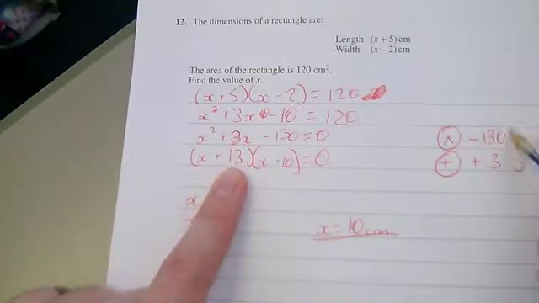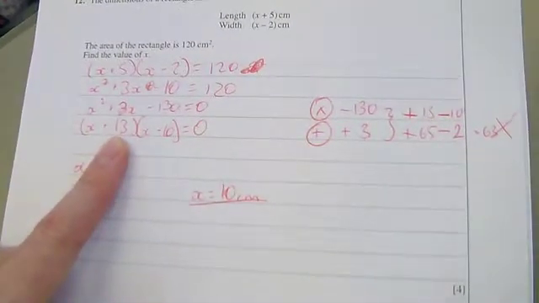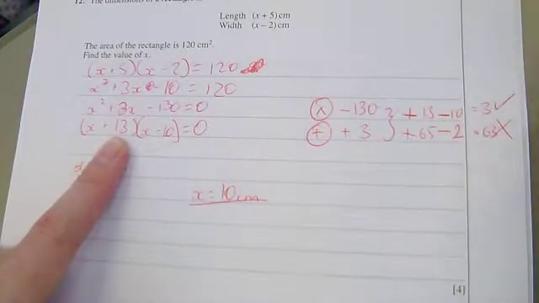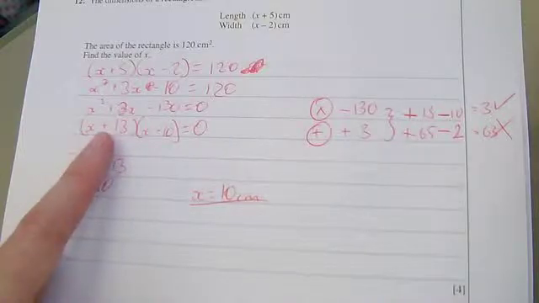So now we're looking for a pair of numbers that times together to make 130. And like I said, for me, there's only two obvious combinations, which are 13 and 10, or maybe 65 and 2. But 65 take away 2 is 63. So that's miles off what I'm supposed to get. I'm supposed to get 3, so that's no good. But plus 13 take away 10 is 3, and that's what I wanted. Okay? Does that answer your question or not?